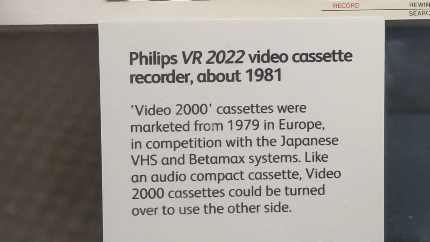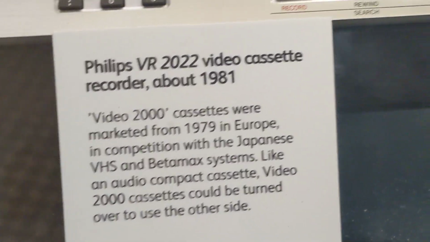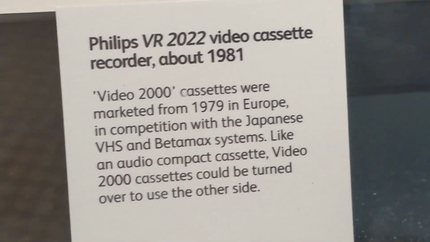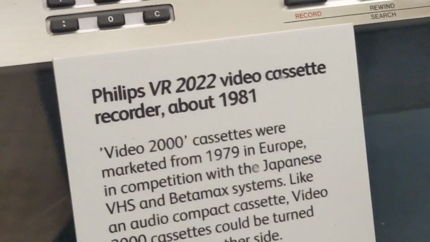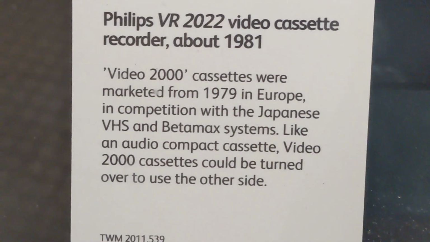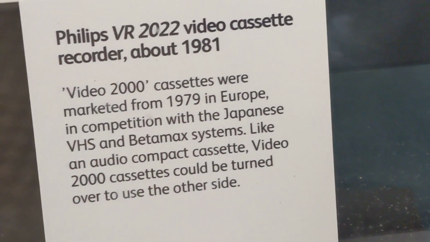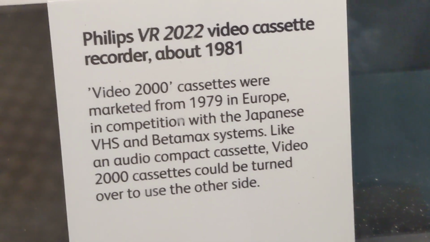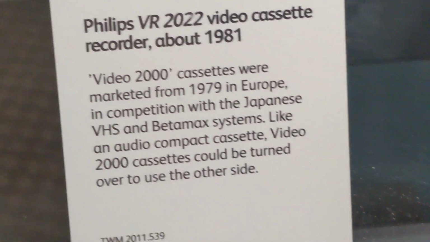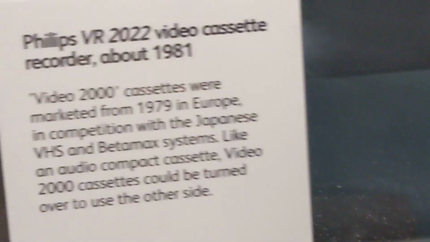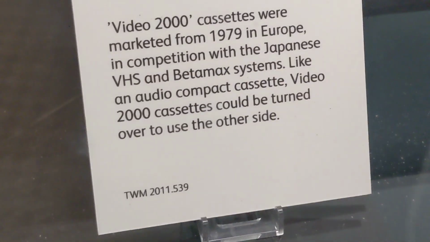Philips Brilliant 2020 video cassette recorder, about 1991. Video 2000 cassettes were marketed from 1979 in Europe in competition with the Japanese VHS and Betamax systems. Like an audio compact cassette, Video 2000 cassettes could be turned over to use the other side.